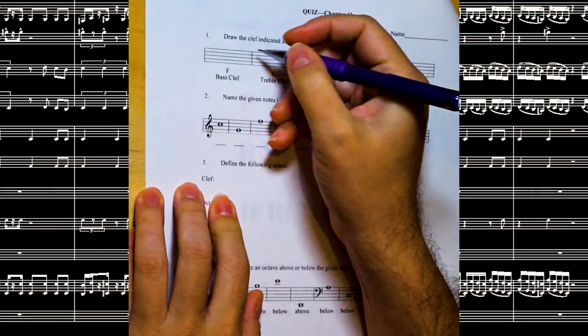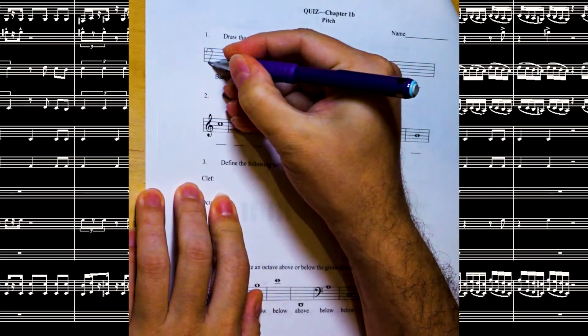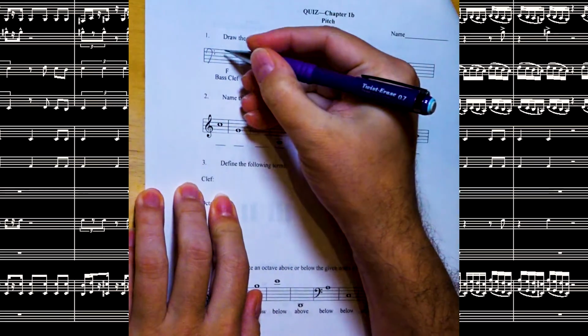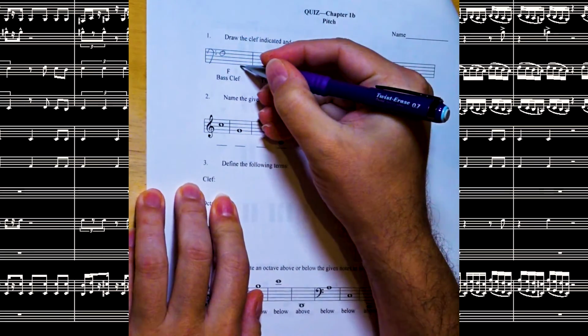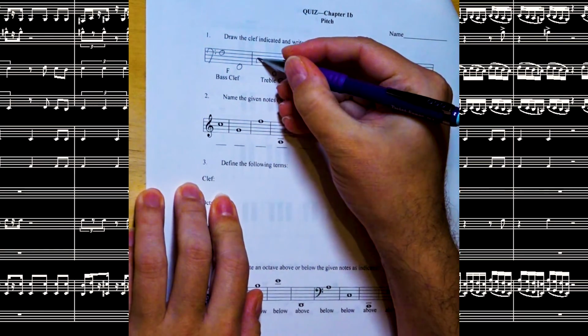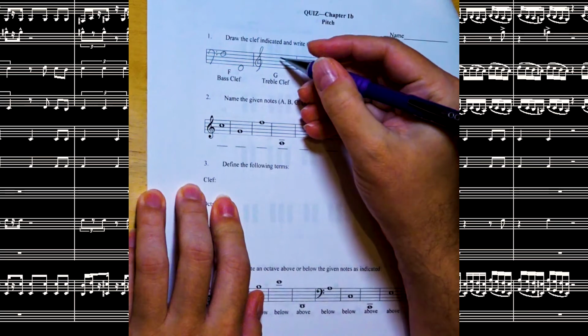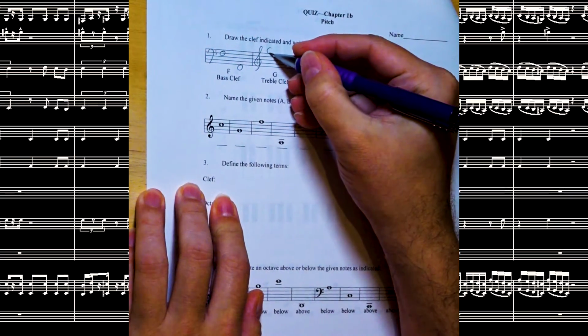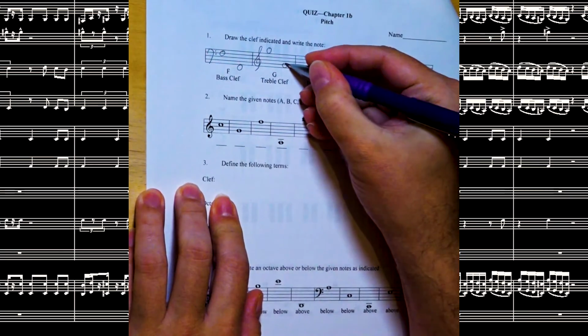All right, bass clef F could be this one or that one. Treble clef G, either this one or this one.